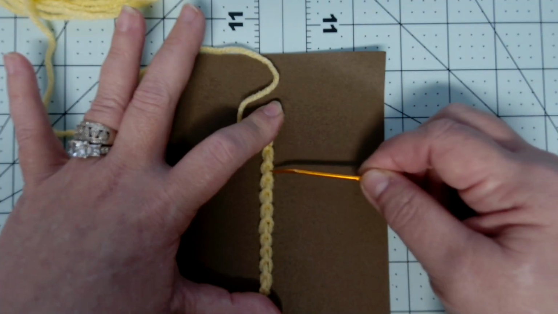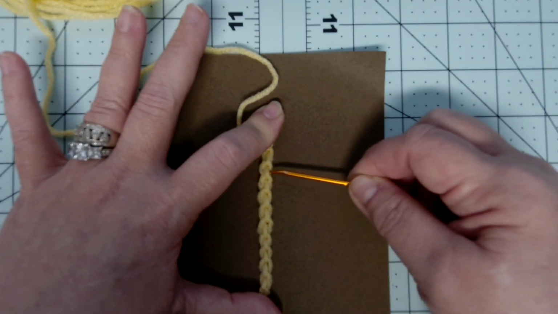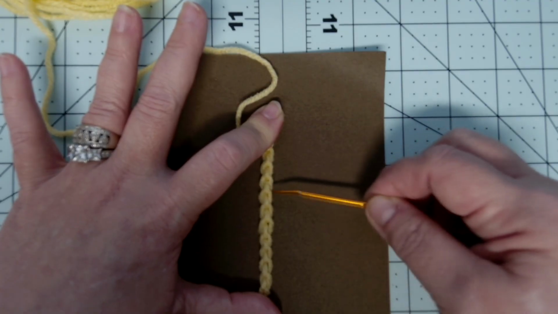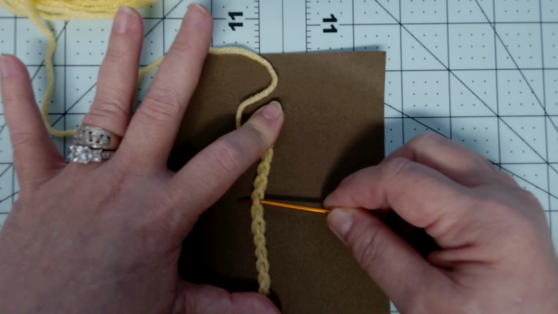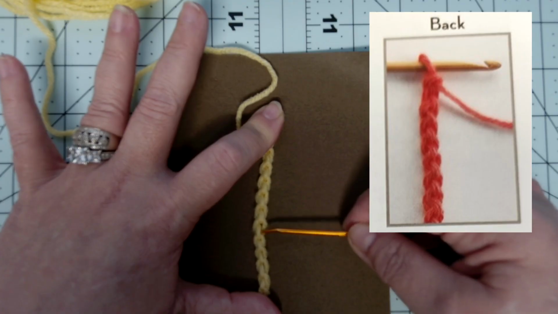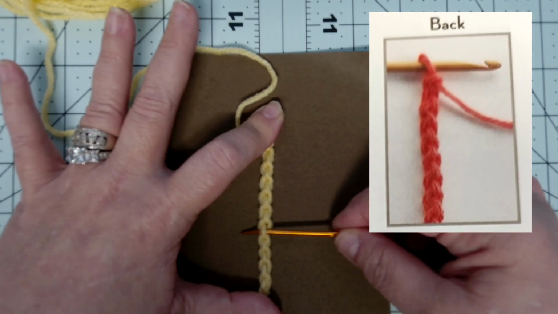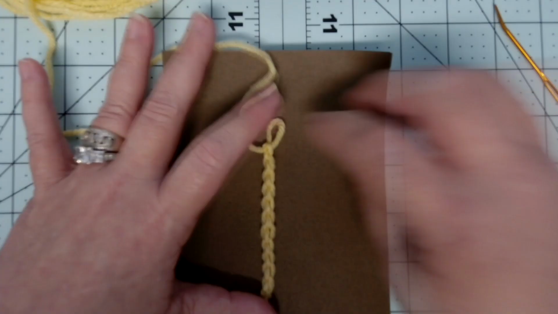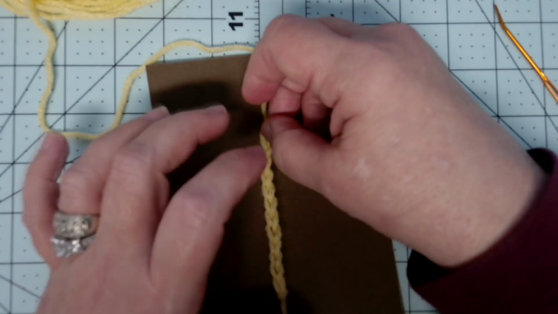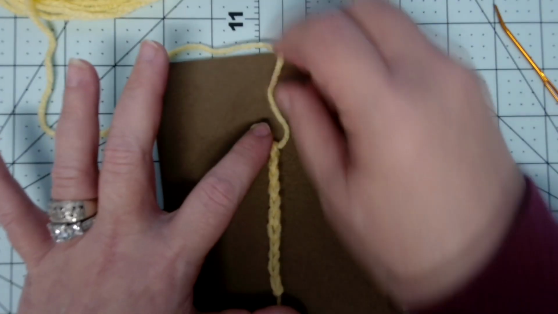There's one, there's one, there's one. But you can see that it's a little bit harder to identify those chains, even with those vertical bumps. So it's always best when you're counting your chains to do it from the front side.